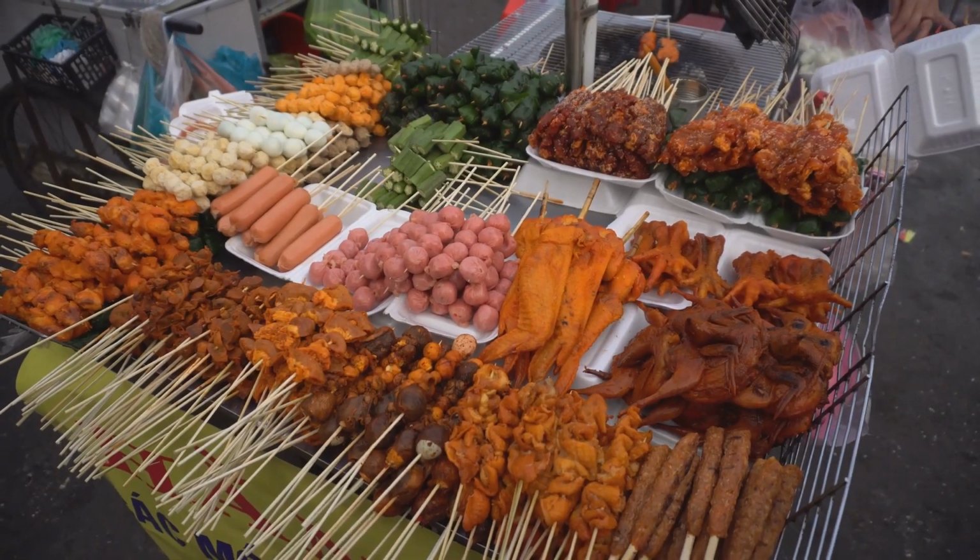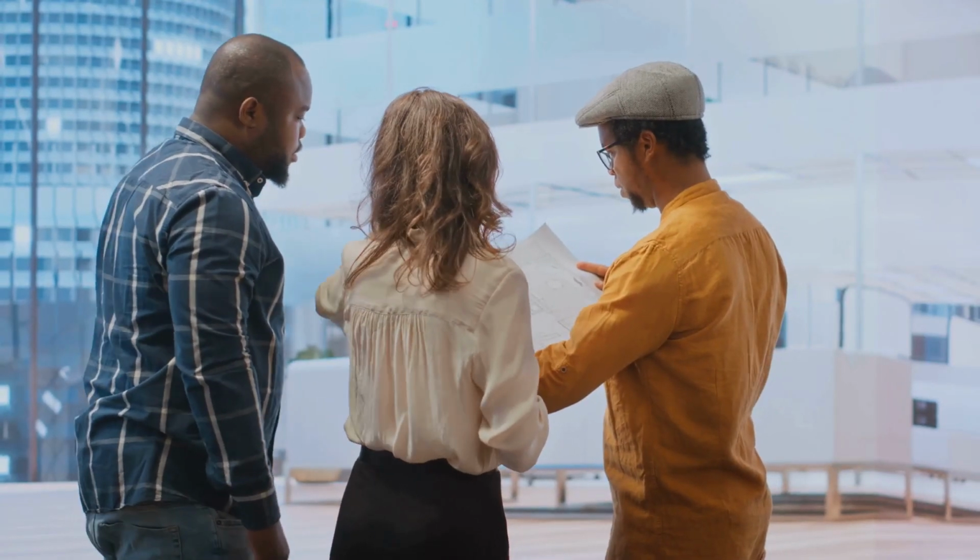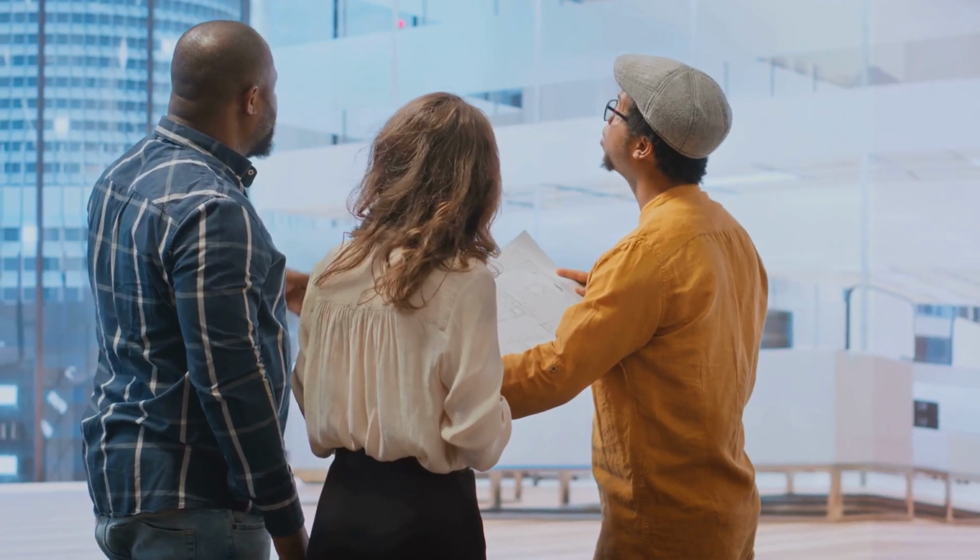Like a good bunny chow, there's always more to explore. For more detailed information, always consult local municipal planning offices or legal professionals.